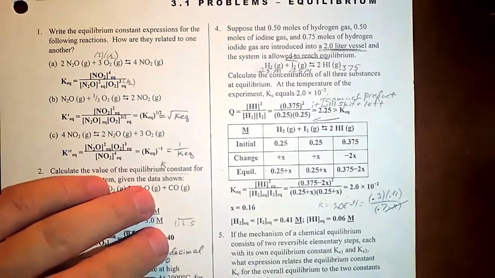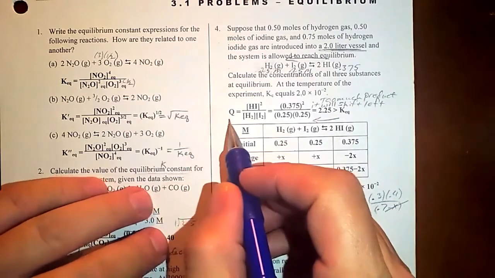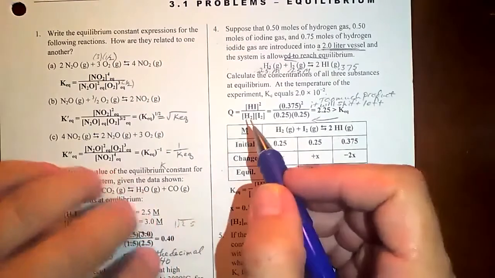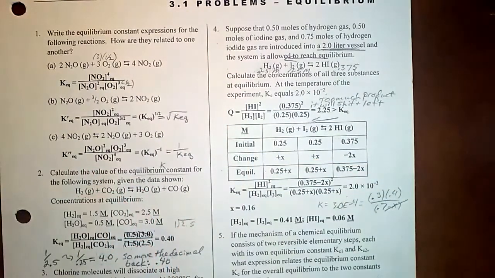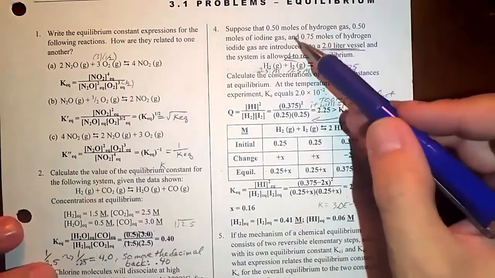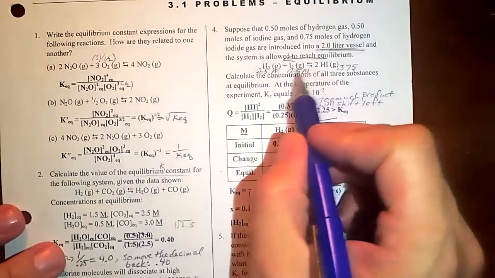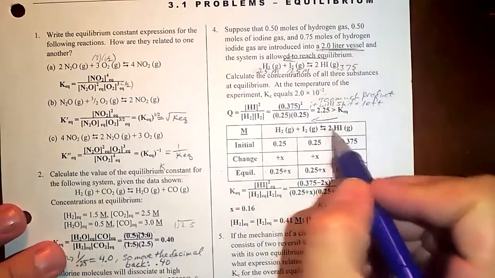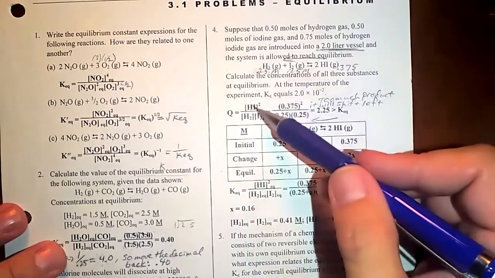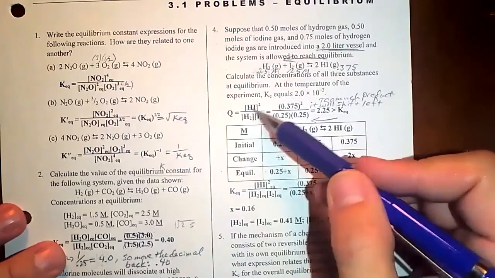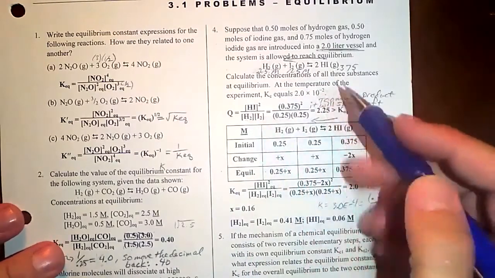So what we're going to do is use the concept of Q, which stands for quotient or dividing answer, and we're going to take the mathematical tool of K and use it, but with amounts that do not represent equilibrium state necessarily. So we're going to take products over reactants to the power of the number in front. So we're going to take these values here, right? And products over reactants to the power of the number in front. We're going to punch that in the calculator and get a value.